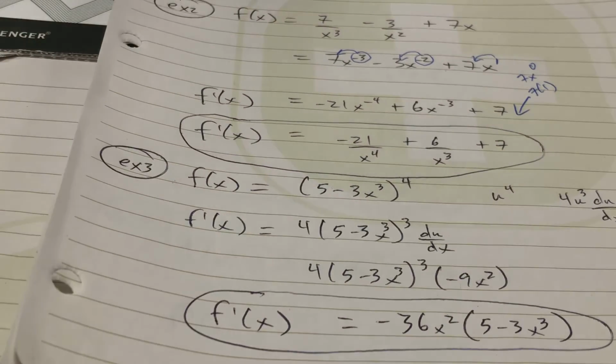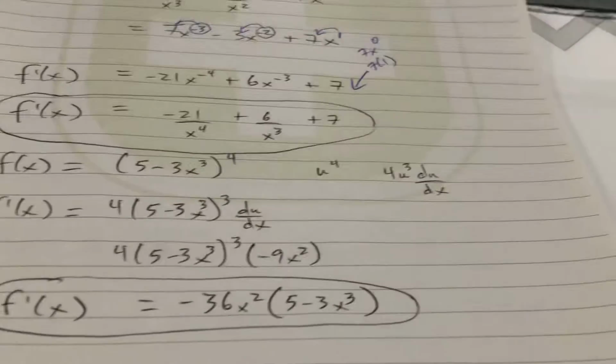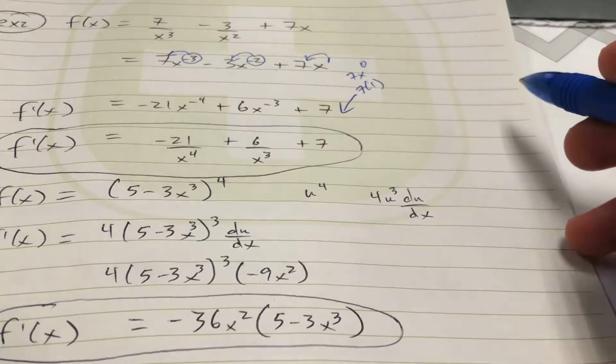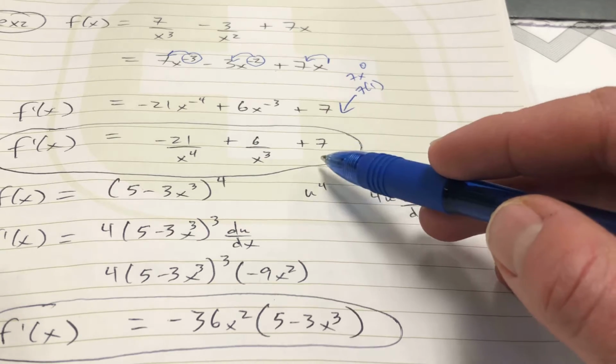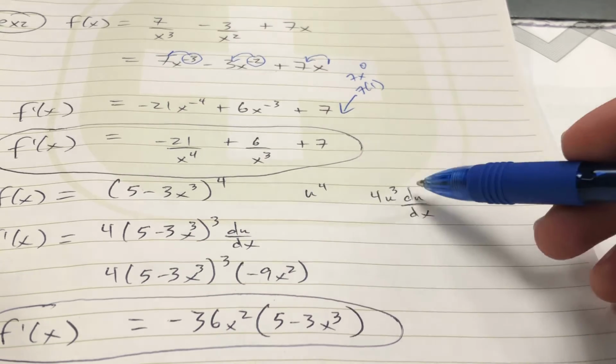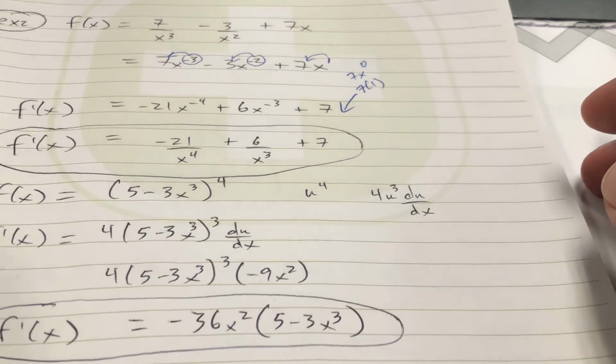All right, let's take a look at number 3 here. So this is our first chain rule one. We don't want to have to multiply 5 minus 3x cubed by itself 4 times. So we're going to think of this as u to the fourth. If I was taking the derivative of u to the fourth, it would be 4u to the third times the derivative of u with respect to x. So that is the game plan for my derivative.